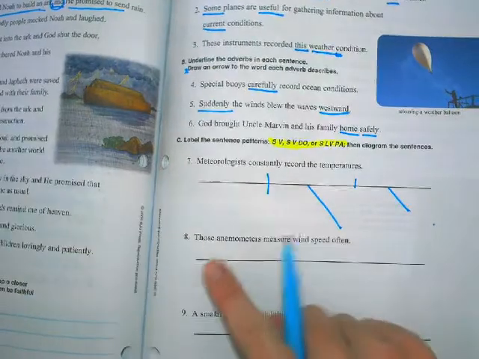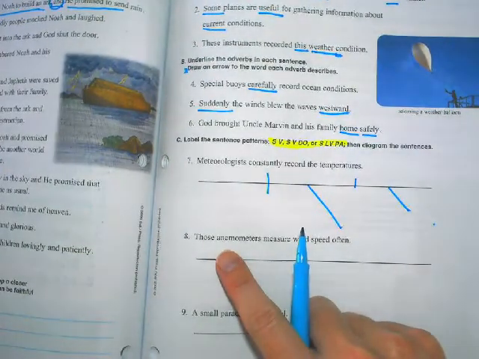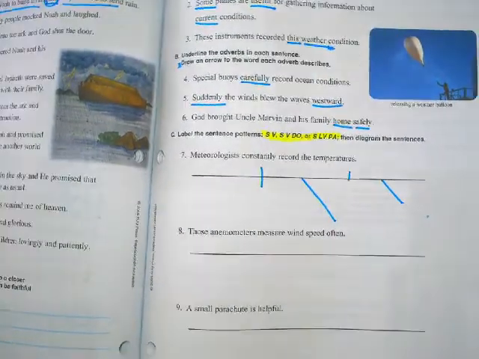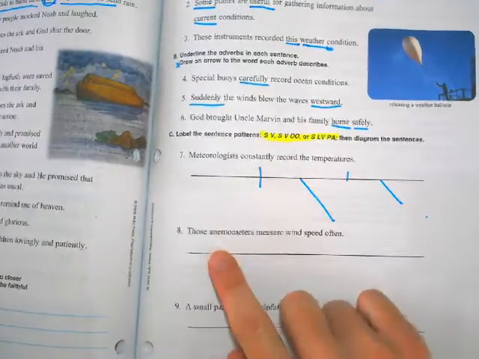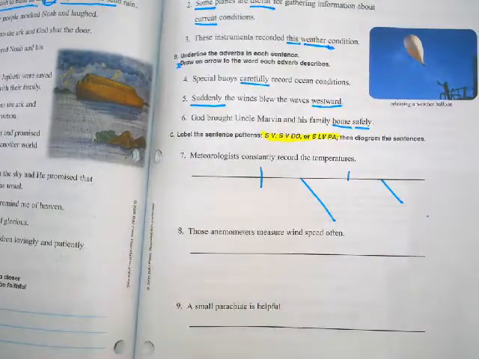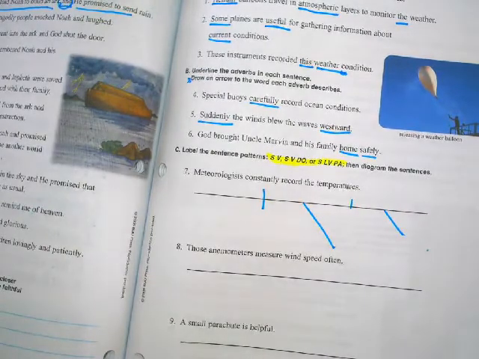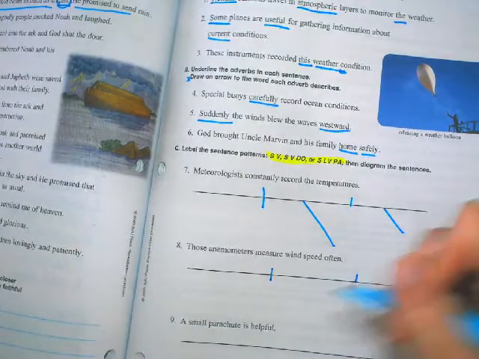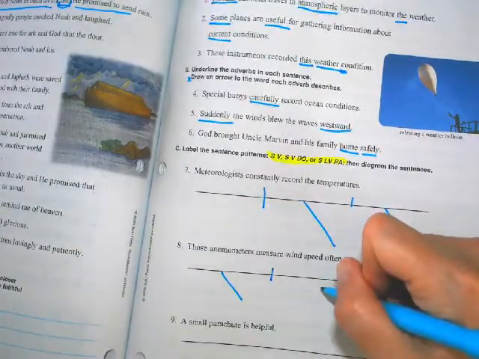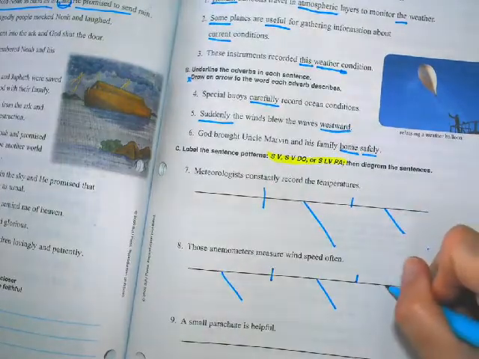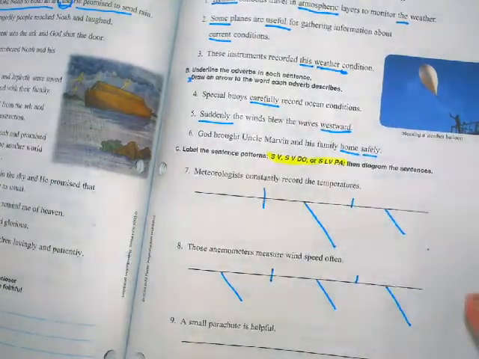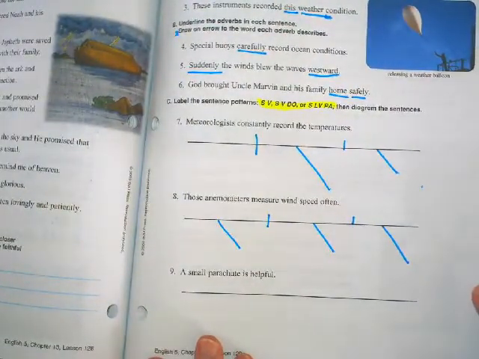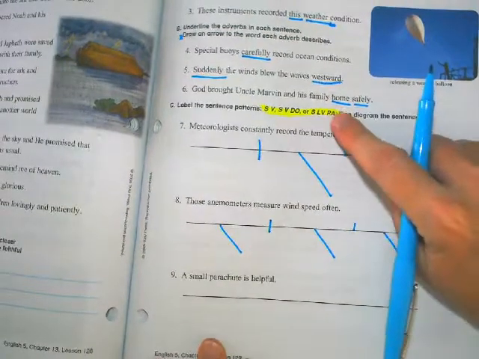All right, number 8. Those, oh my goodness, I'm having a morning, huh? Hold on a moment. All right. Those anemometers measure wind speed often. All right, so diagram. There we go. We have 1, 2, and 3. So you pause the video as you need to so you can draw in the diagrams and then fill them in. And don't forget to label the sentence.